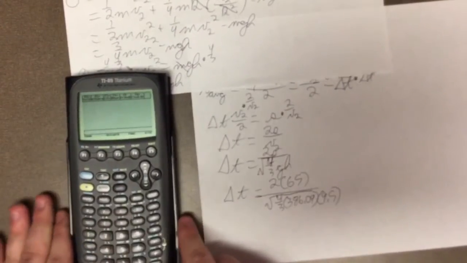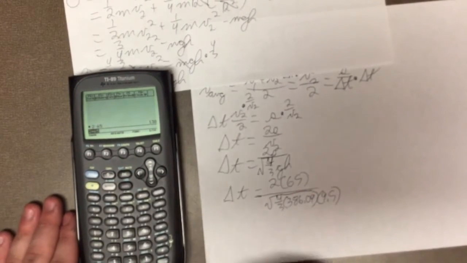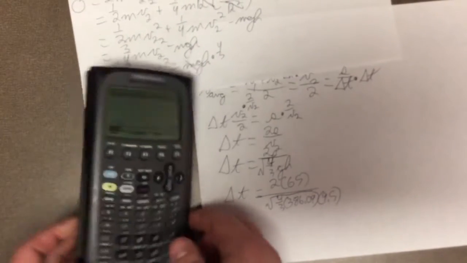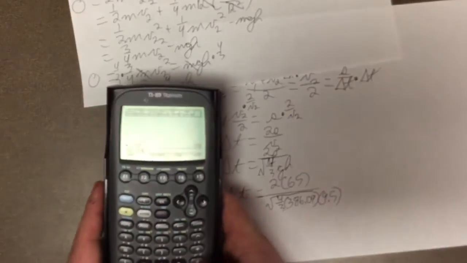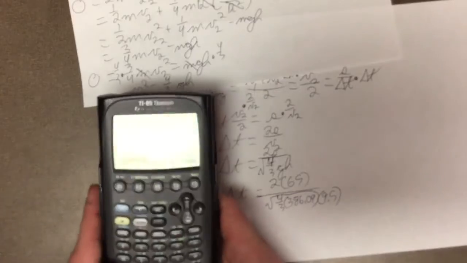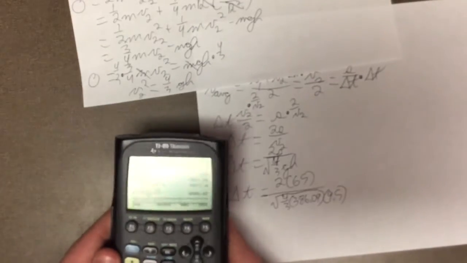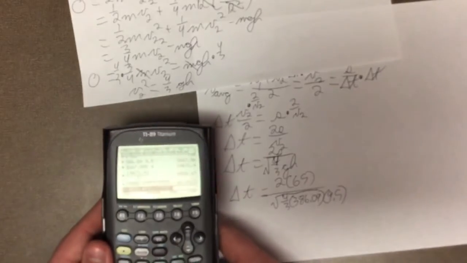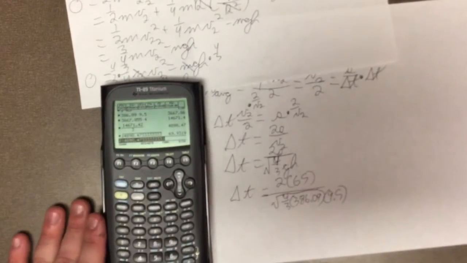And once we plug all of that into our calculator, we have 2 times 65 is 130, over the square root of 386.09 times 9.5 times 4 over 3, which is equal to 69.9.